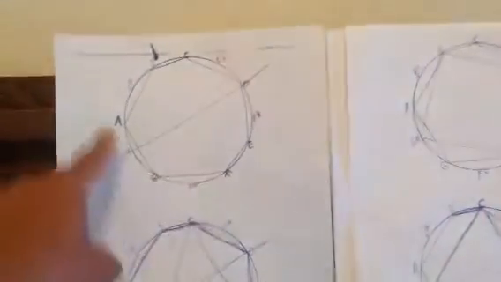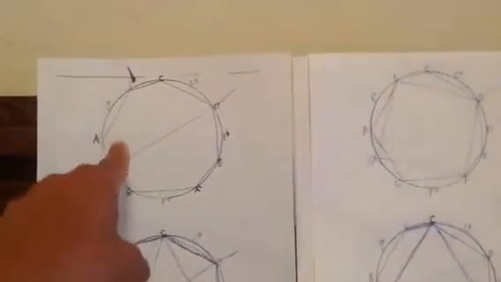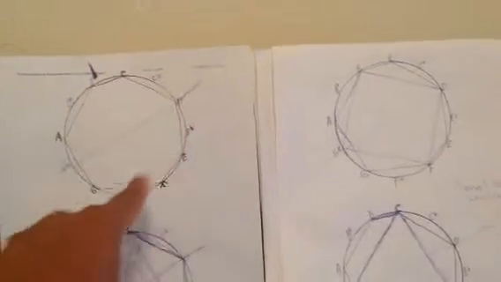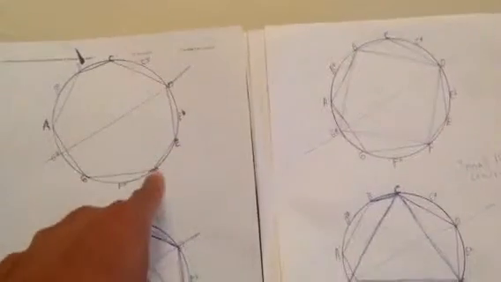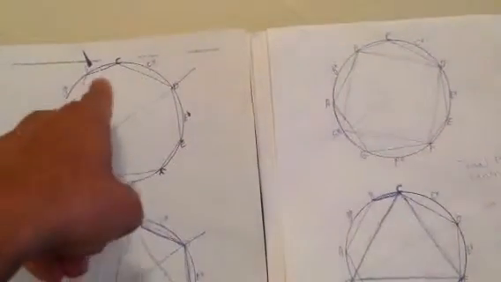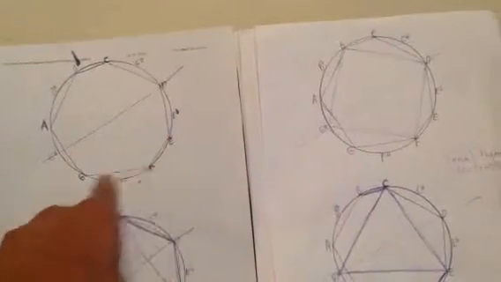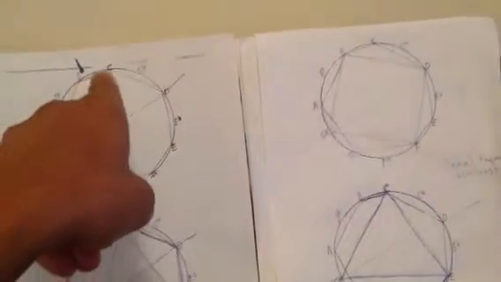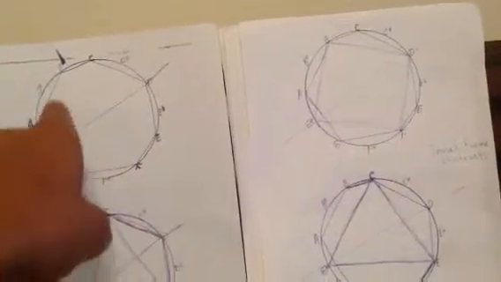Let's look at the diagram. So we showed you the 12 chromatic notes. And some are white and some are black. Well, you see the shape inside? This is a 7-sided shape. From C to D to E to F to G to A to B and back to C. 7 sides. 1, 2, 3, 4, 5, 6, 7.